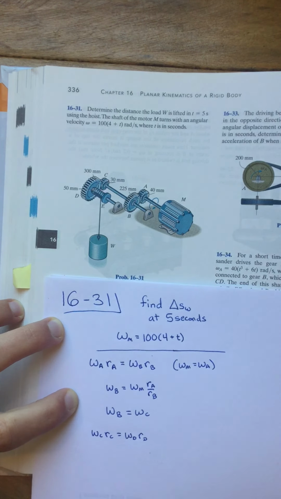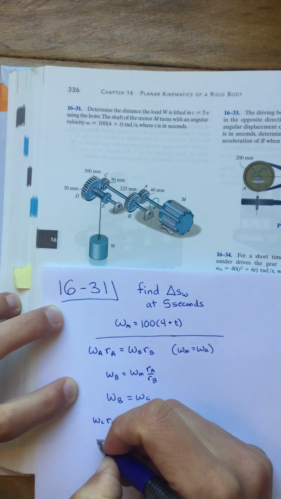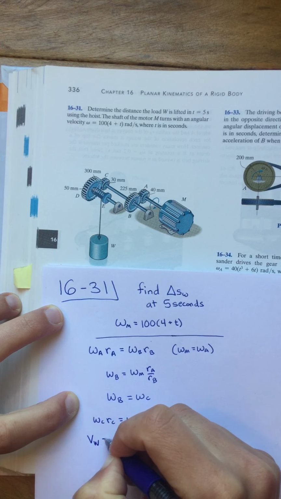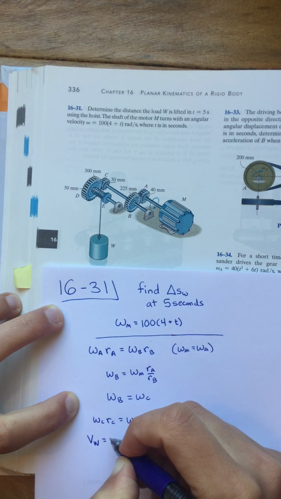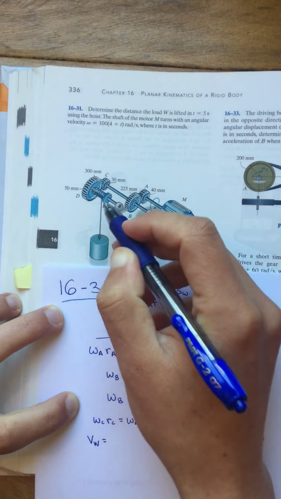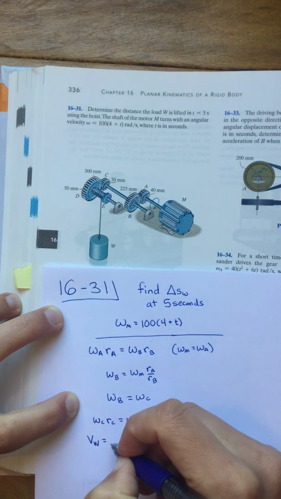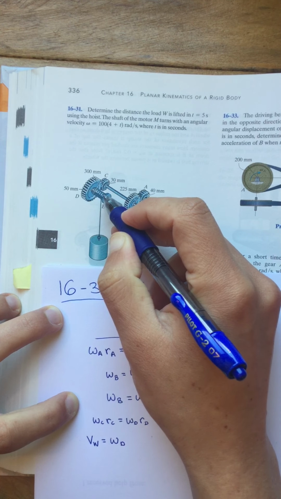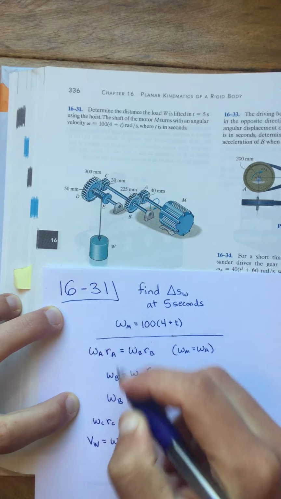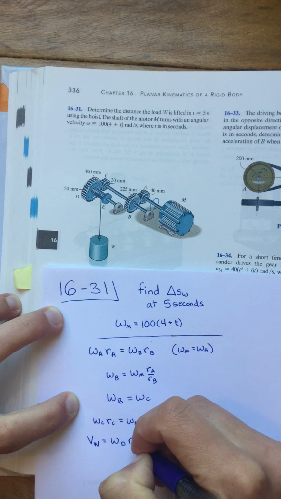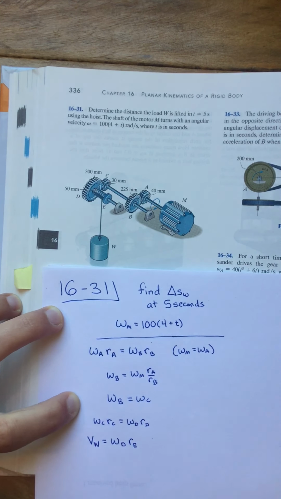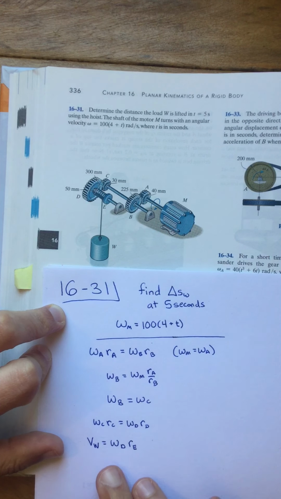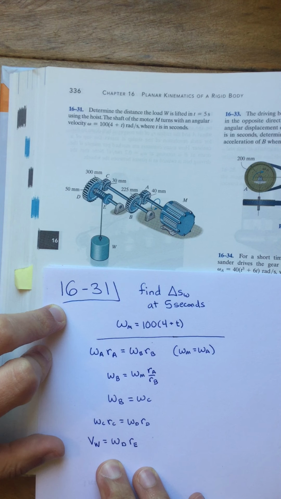And so I can say the speed of the weight, that's VW, is equal to the angular velocity of D, because that's the same as the angular velocity of E, times whatever this radius is here, let's call that RE. So now we have our symbolic equations and we just have to plug numbers in.